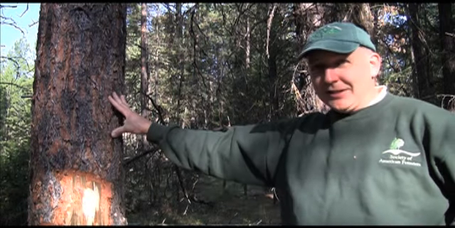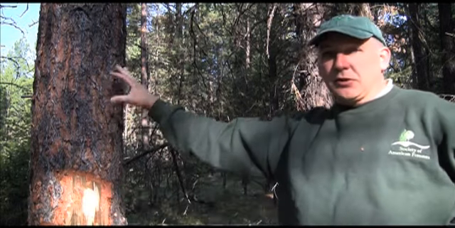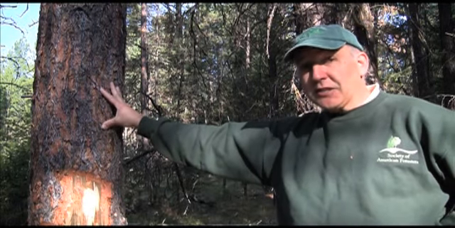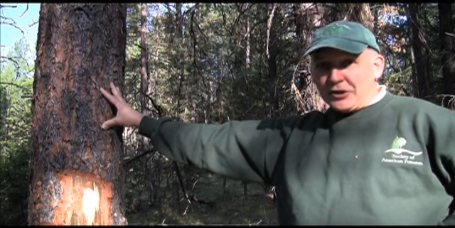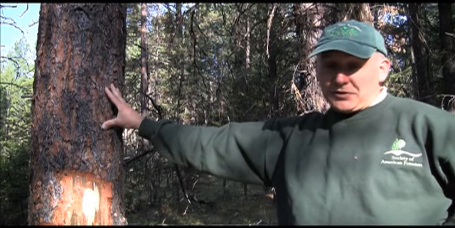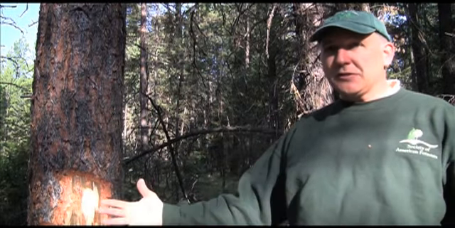Trees to regenerate need a nice cool wet summer, so those little seedlings, as seeds land on the soil, they have to compete with the grasses and the forbs and other trees. And when there's abundant moisture, a large percentage of those seeds will survive as seedlings, and you end up with these overly dense patches of regeneration.